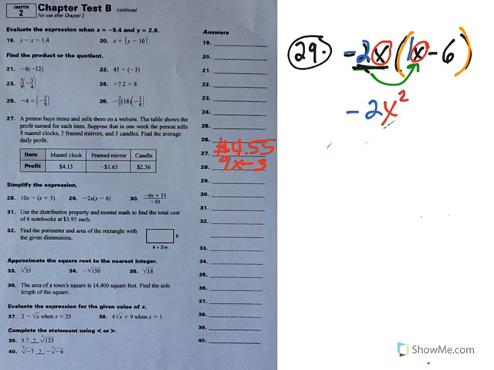Distribute again to the negative 6. So multiply negative 6 times negative 2, which is positive 12, and then x. And that is it. Negative 2x squared plus 12x.